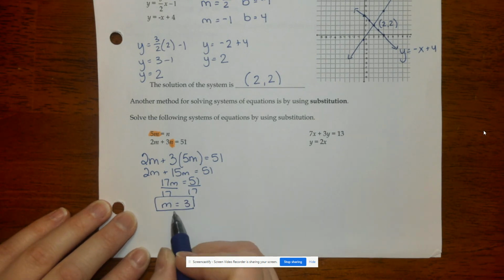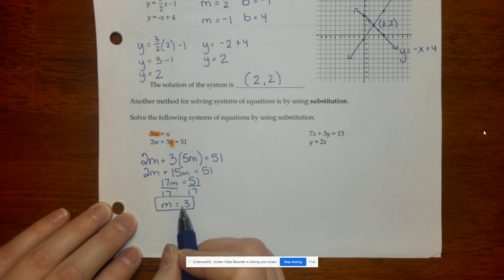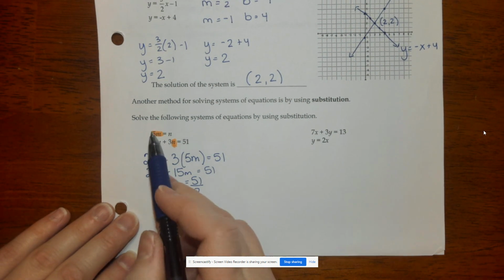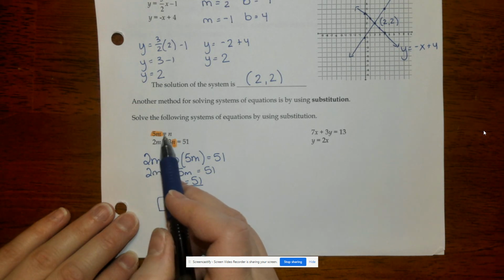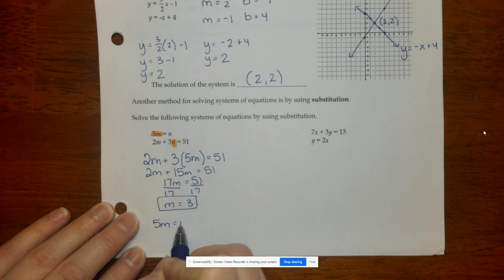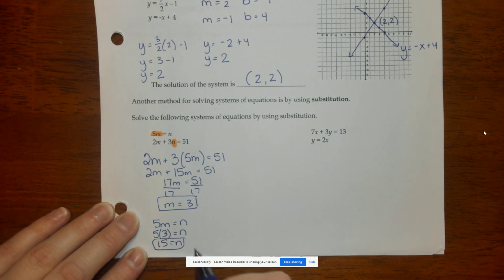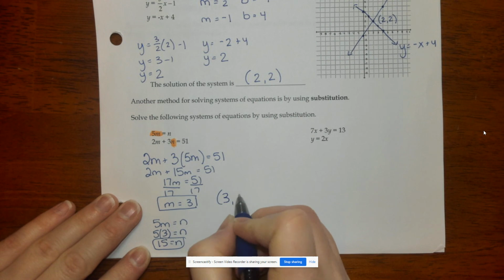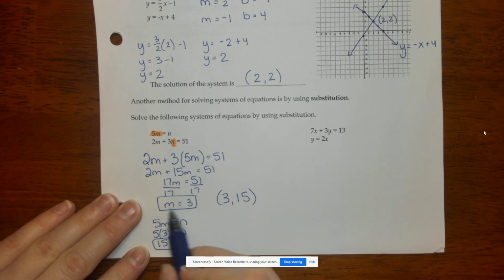Now, that is one coordinate, or one part of the coordinate, I should say. The m value is 3. I then have to go back up to either of the first two equations. Now, the top one is clearly the simpler one. 5m equals n. I'm going to substitute that 3 in the place of the m. 5 times 3 is 15. So the entire solution is this coordinate, m equals 3 and n equals 15. Because they're in alphabetical order, I can also write it as 3, 15, or you can also say m has to equal 3 when n has to equal 15. That is your solution to this system.